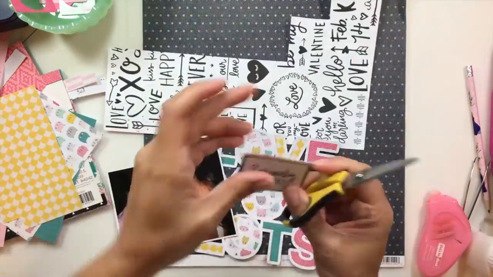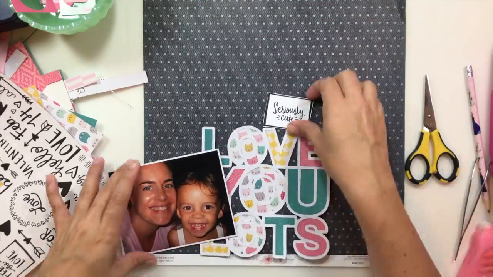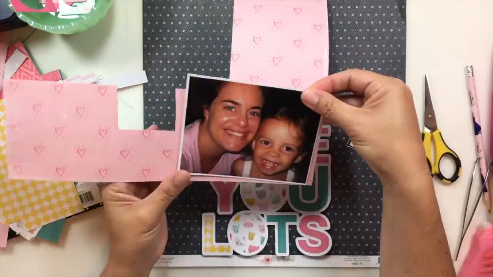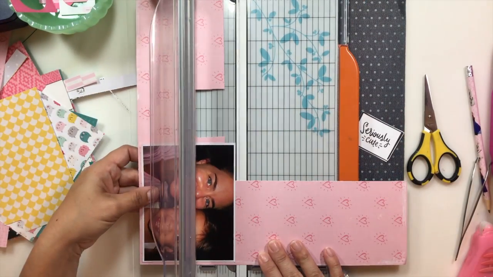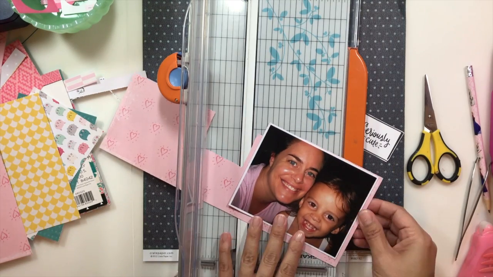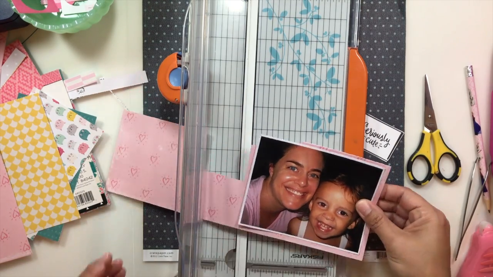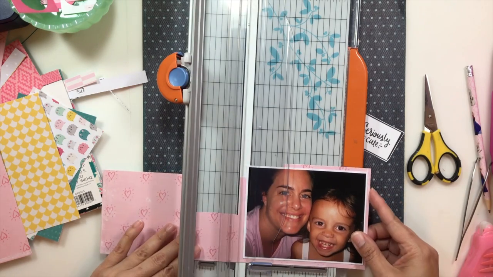So I grabbed my scraps because this is all about stash bashing, and I really wanted to focus on my scraps. Knowing that this kit was really big since I took everything from this collection that I had, I knew that I was going to have a lot left over. So I'm trying to use all the little itty bits of pieces.